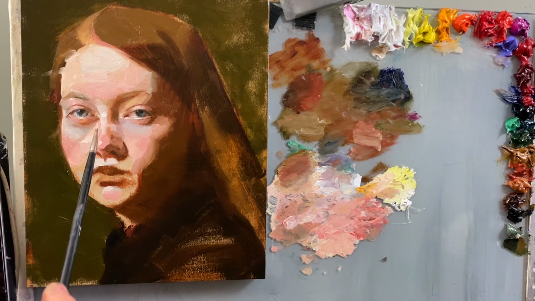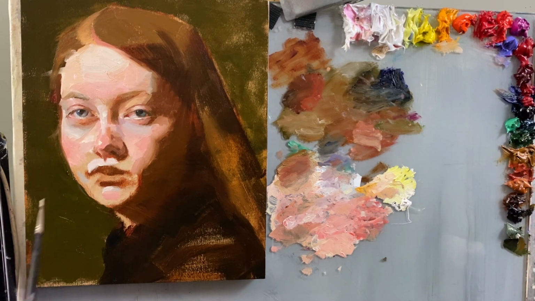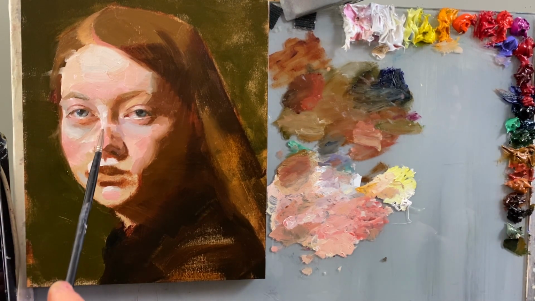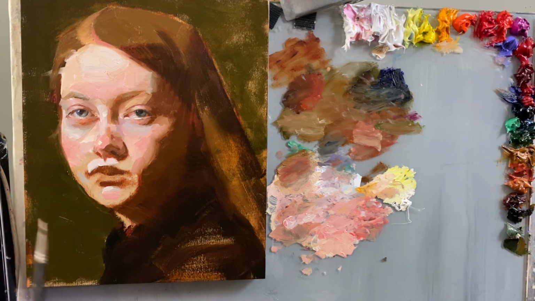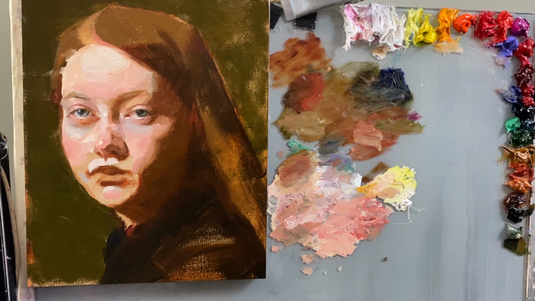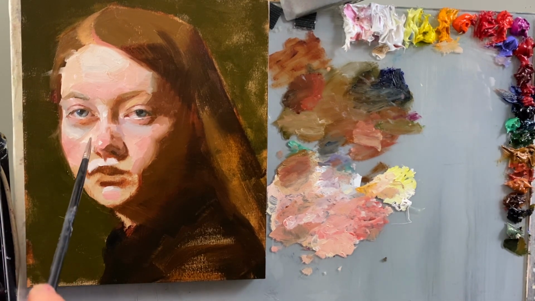So you can keep one value going for much longer, but separate that value by simply indicating the corner of one merging into the another. And notice how the edge, the light edge of that nose is lost.